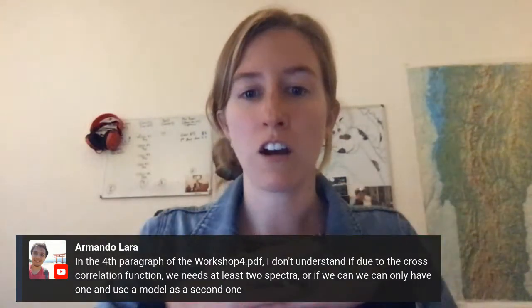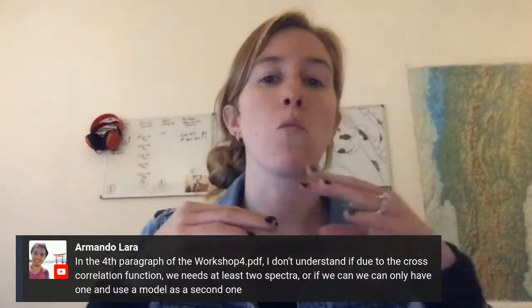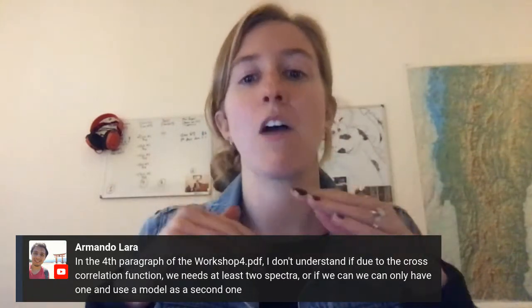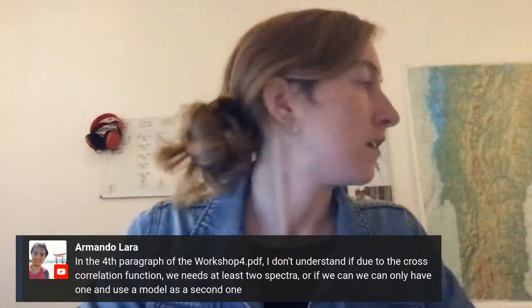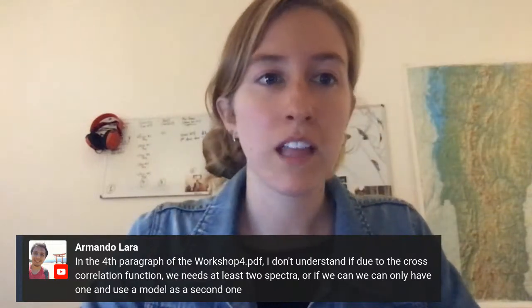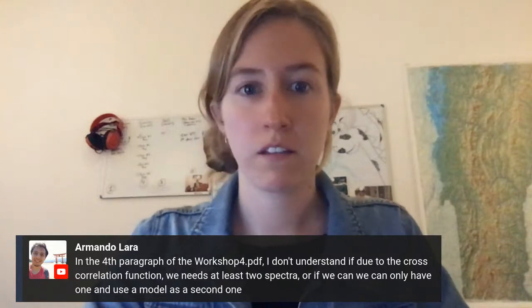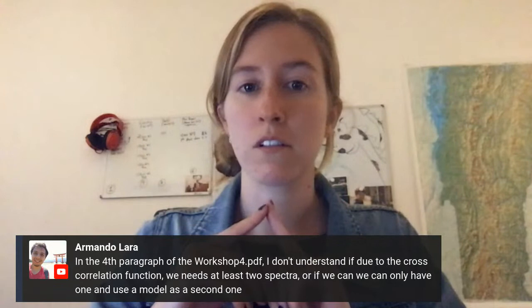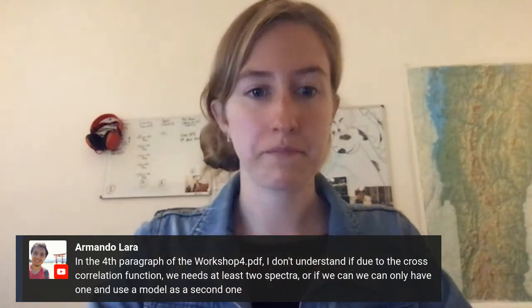So we're trying to cross-correlate the data with the model to see what the radial velocity is of the data with respect to the model. Does that answer your question? Hopefully. So those are the two that you're going to use, the model wavelength and flux and the data wavelength and flux.